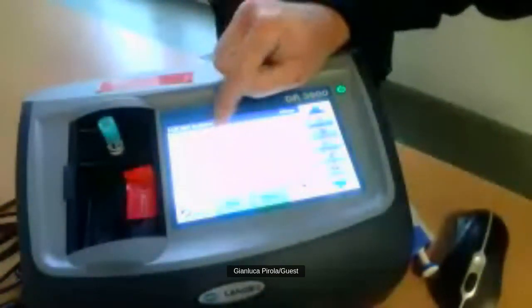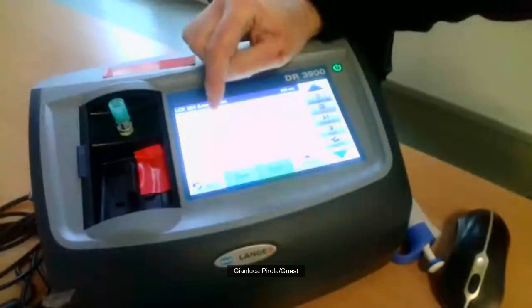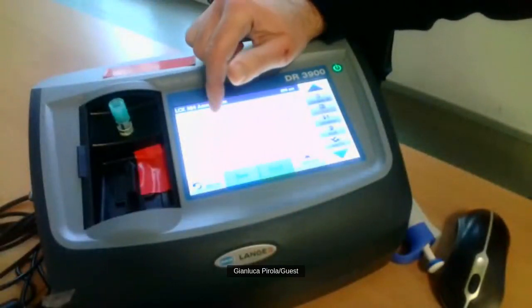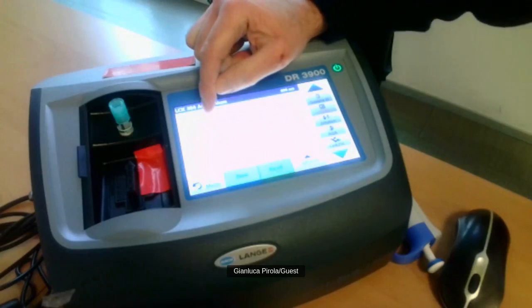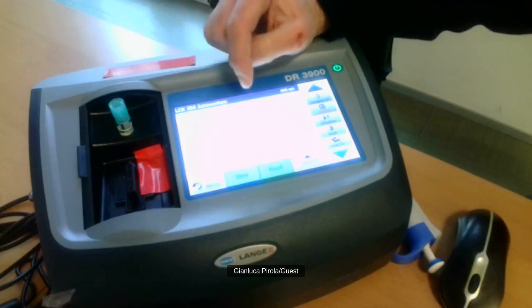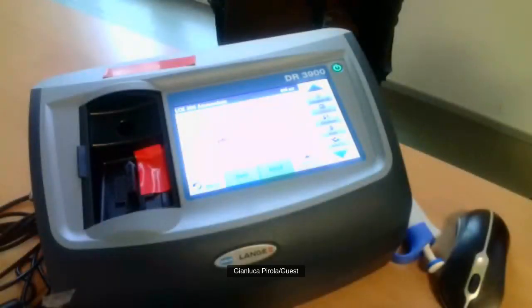When we have a result in red, I don't know if you can see it, it is in red. This means that we are out of range. It could happen that you could have a negative result. Of course, physically, a negative result doesn't mean anything. When you have a negative result, it means that the concentration of ammonium, in this case, is lower than the lower limit of the method. This is just to show you how it works.